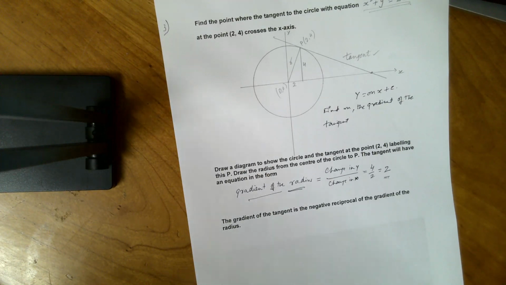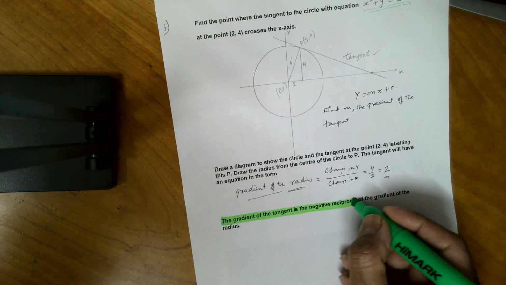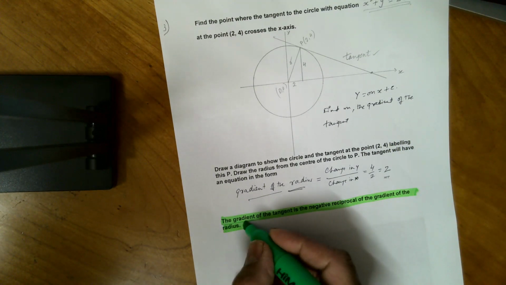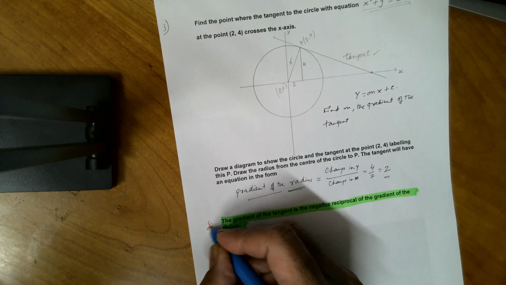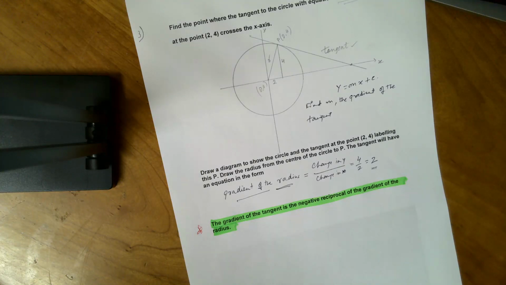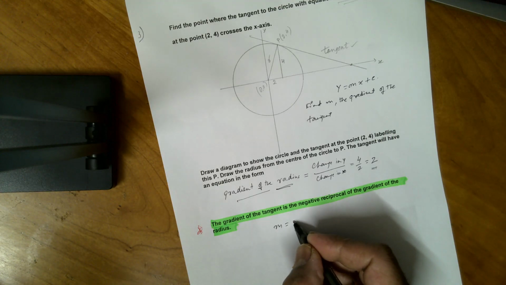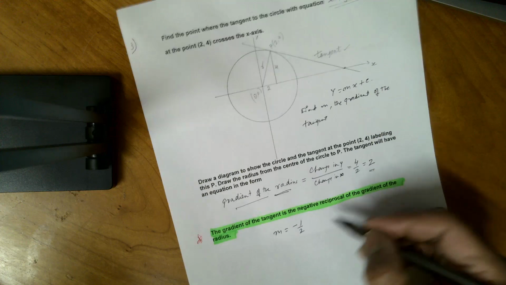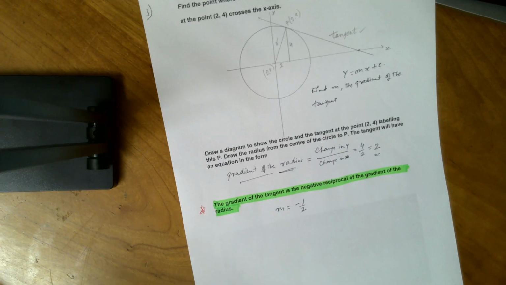Now again, the gradient of the tangent is the negative reciprocal of the gradient of the radius, as we discussed before. So m equals the reciprocal and minus of 2, which is minus half.